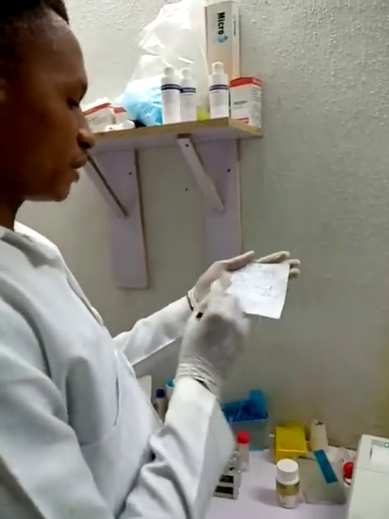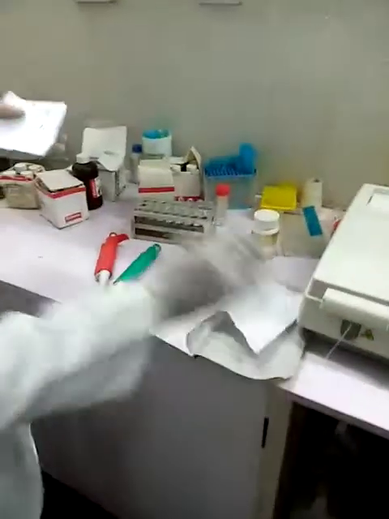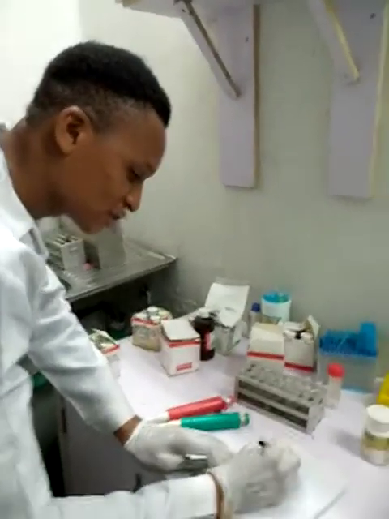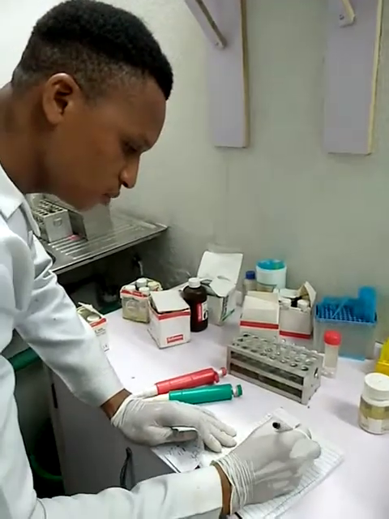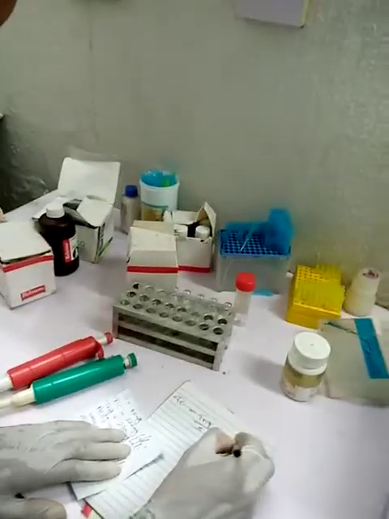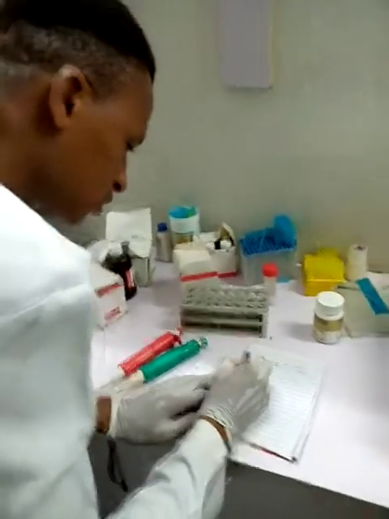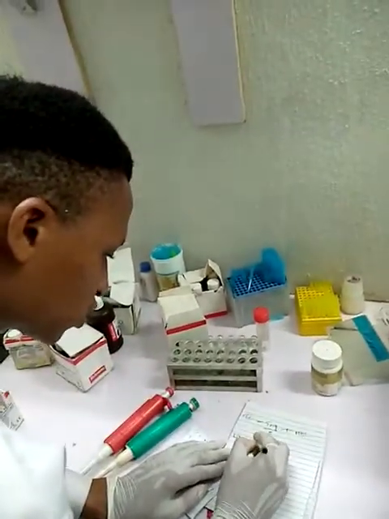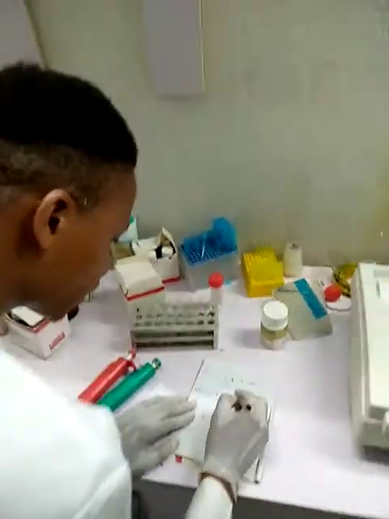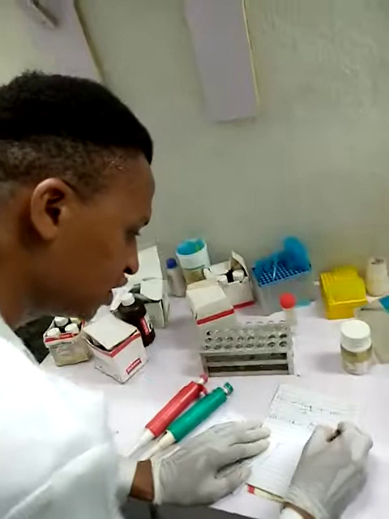So LDL is equal to total cholesterol minus triglyceride divided by 5, plus the value for the HDL. So your LDL equals the sum of total cholesterol minus triglyceride divided by 5, plus your HDL.